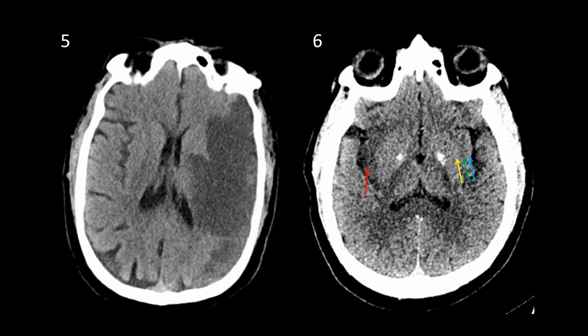Image 6 provides an example of hypoattenuation without any apparent mass effect. The right insula is notably darker than the left insula and no longer has the bands of alternating brightness normally present. Of note, smaller infarcts may never become apparent on CT.